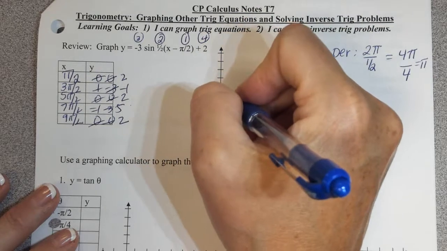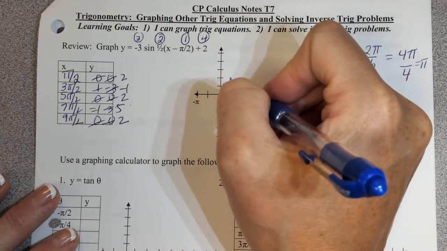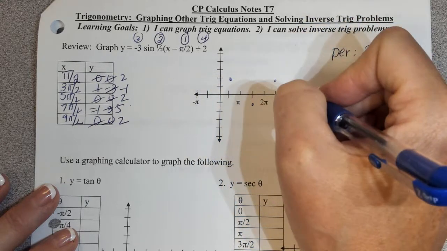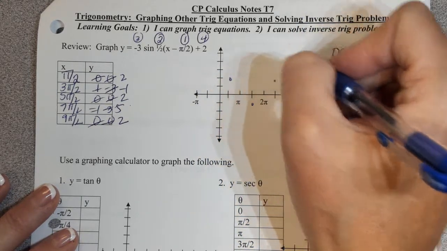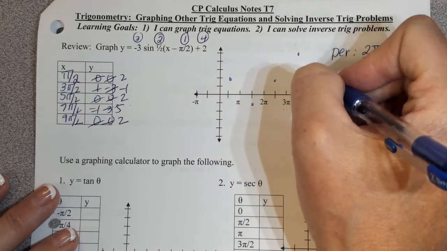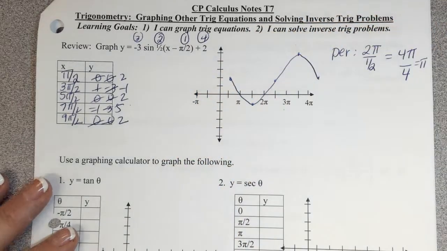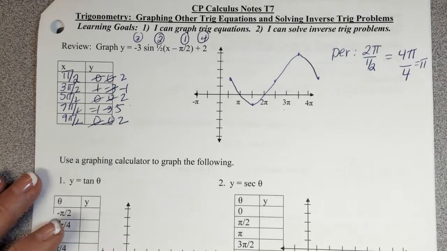And so then you should have gone to pi over 2, you're at 2. 3 pi over 2, you're at -1. 2.5 pi, you're at 2. 3.5 pi, you're at 5. And at 4.5 pi, you're back to 2 again. And so that's what you should have had for your answer.